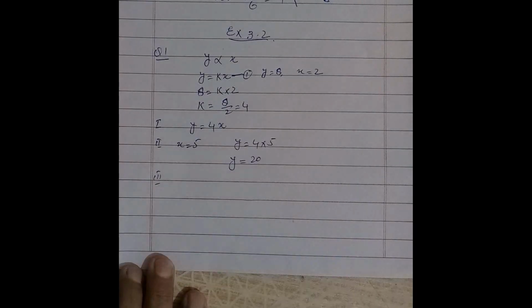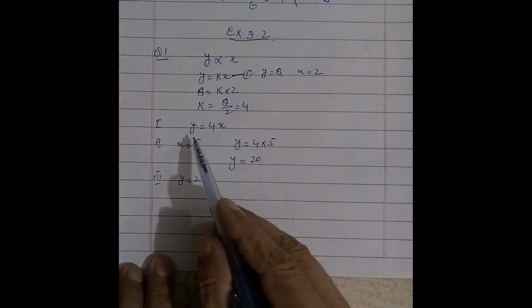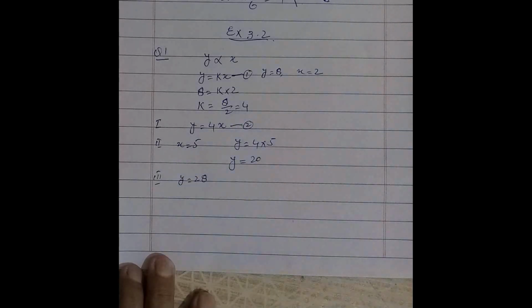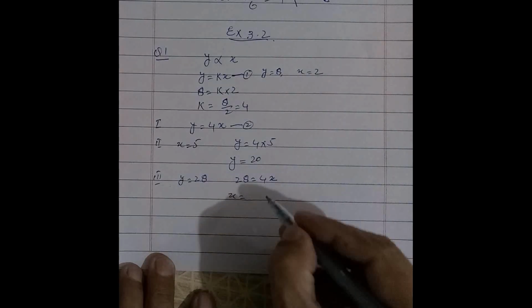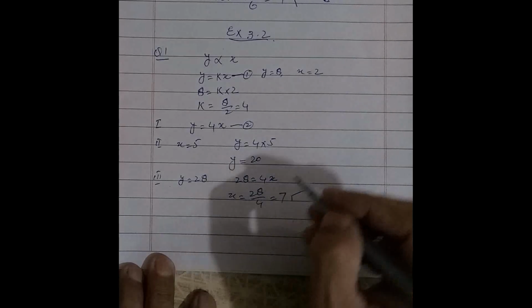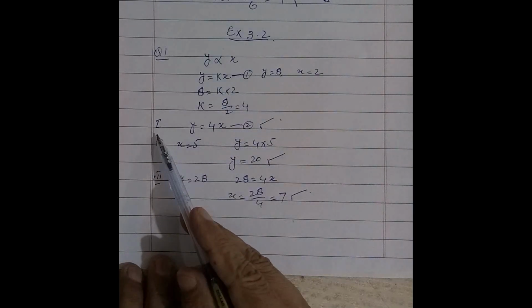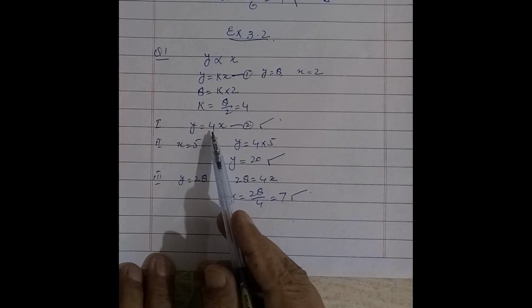And the third is, find the value of x when y is equal to 28. So we put the value of y in equation 2: 28 is equal to 4x and x is equal to 28 over 4, which is equal to 7, and it is the third part of the question. Hence, the first part, y in terms of x, is y is equal to 4x, because 4 is a constant for this question.